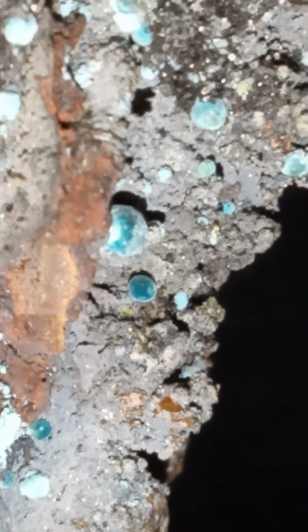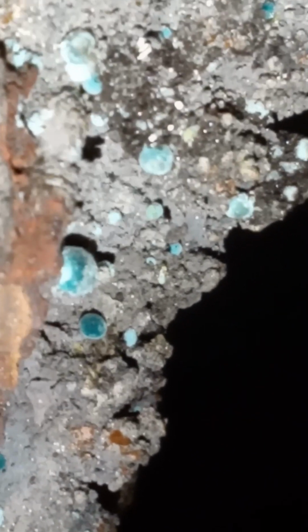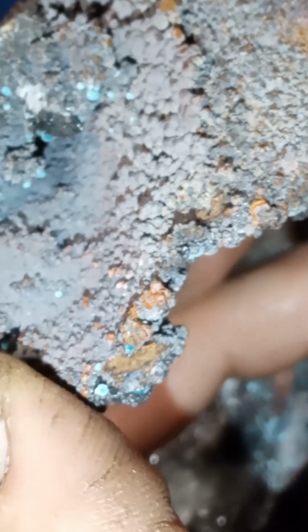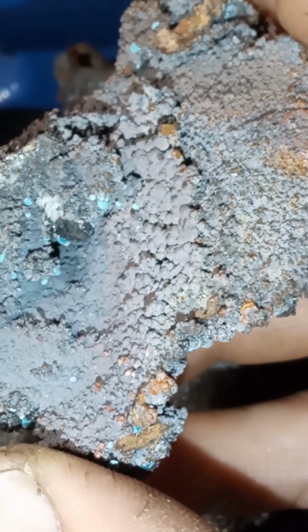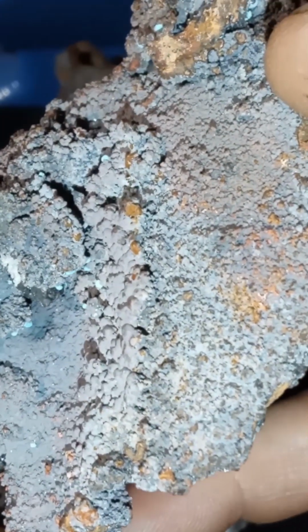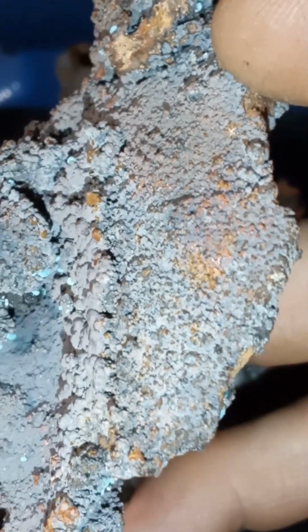So obviously the little blue orbs, some of them have some greenish hues. But I mainly notice this gray, and it's kind of covering the whole specimen, and it seems to be under the minerals where they crystallized.